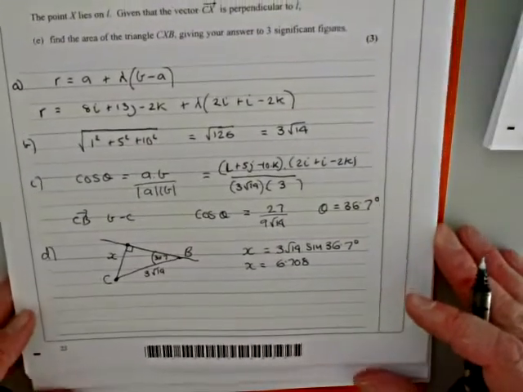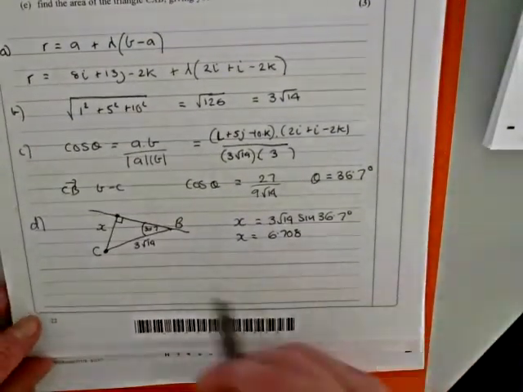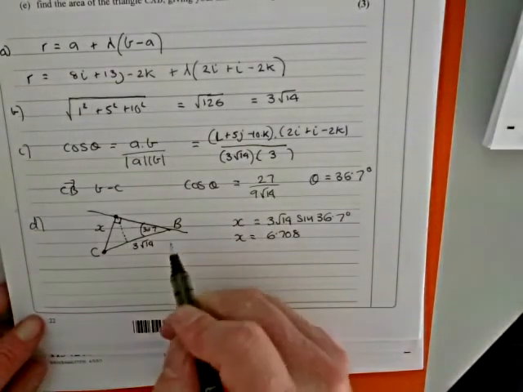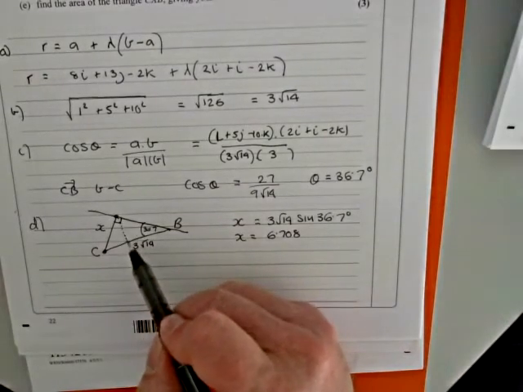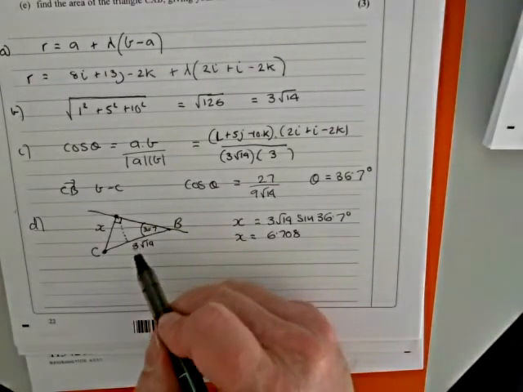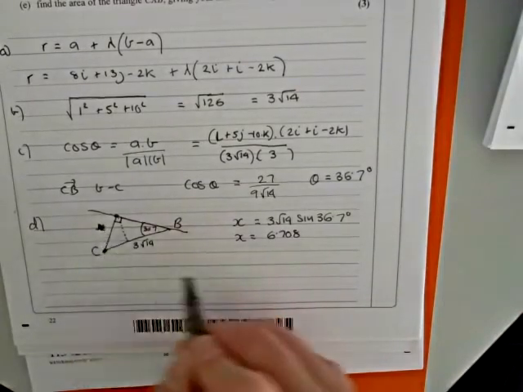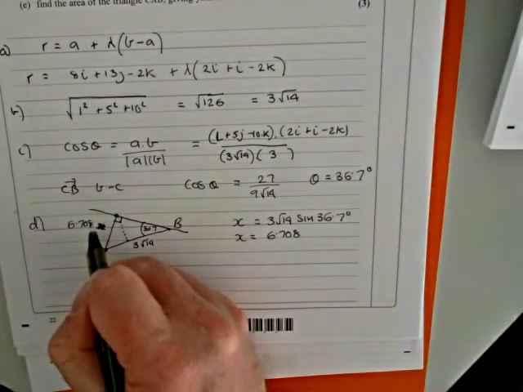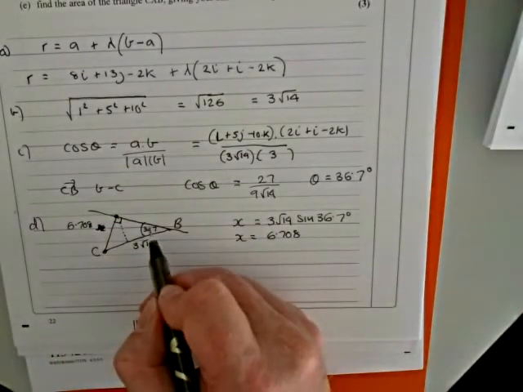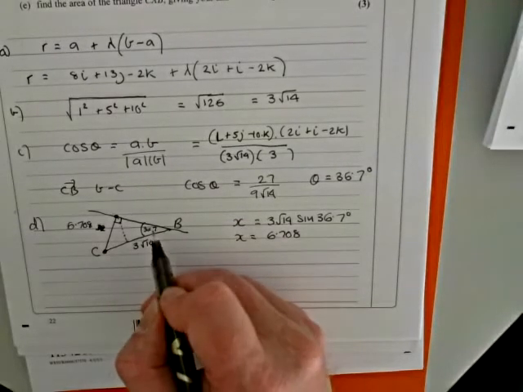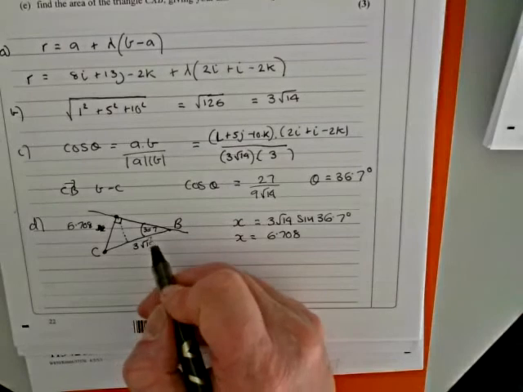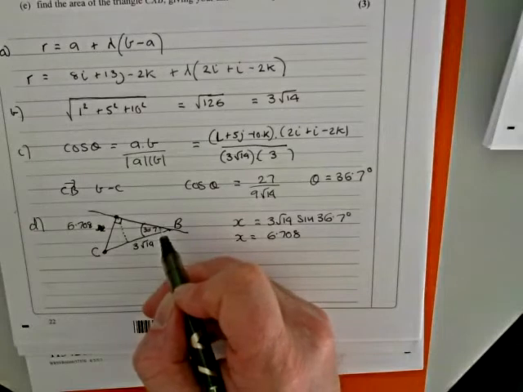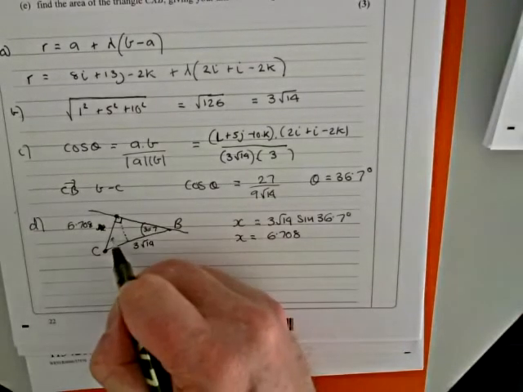On to the final part then. The final part of the question wants me to find the area of this triangle. Now if I drop a perpendicular down to here, then if I can get this height from the information, actually it's not quite the right way to do it. I'm going to put into here the length that I've got. There's a number of ways you can do this. The way I've chosen to do it is to take this angle away from 90, so 36.7 away from 90 is going to be 53.3.